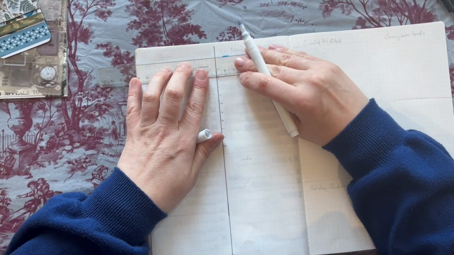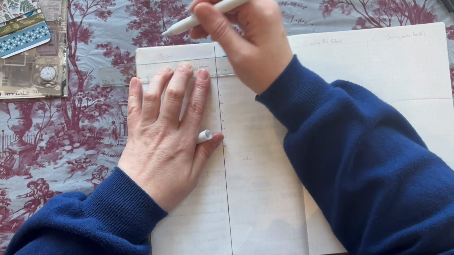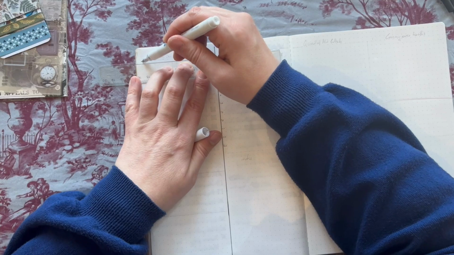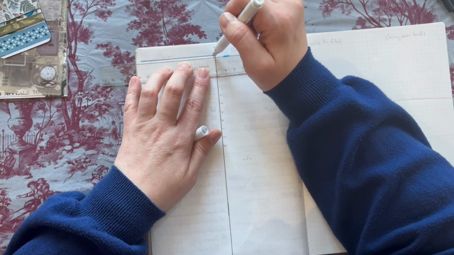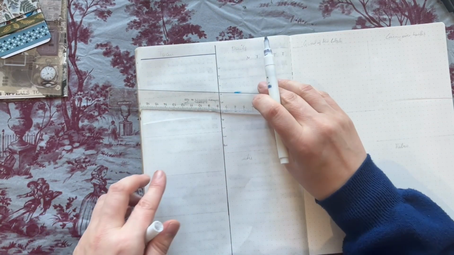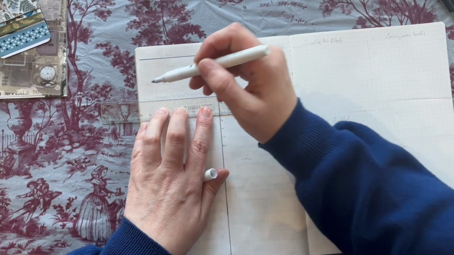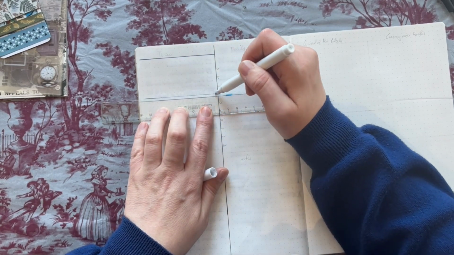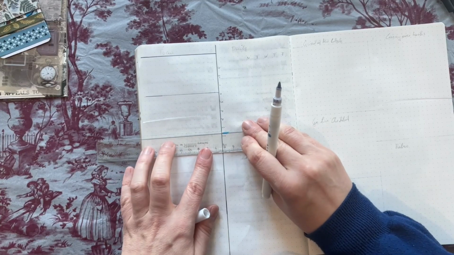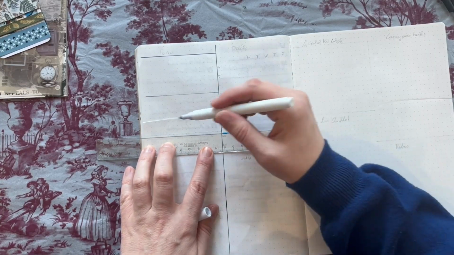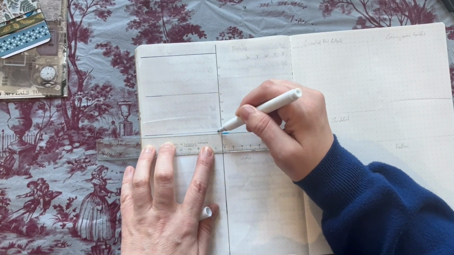So here on the left side, I want to create my daily sections. So I have for each day a little space here to write my most important tasks of the day.